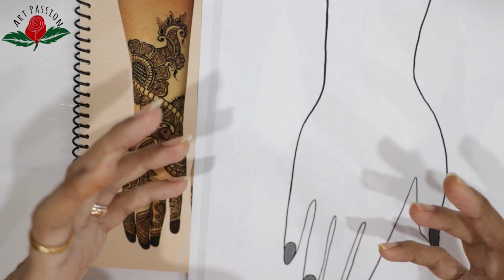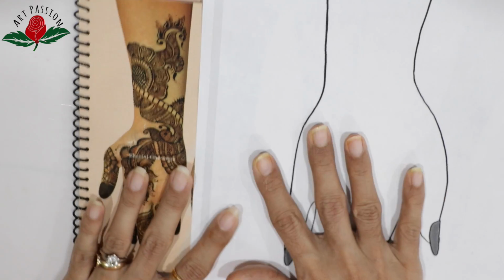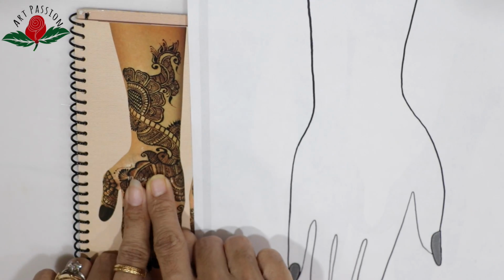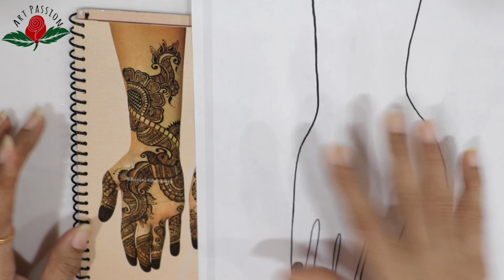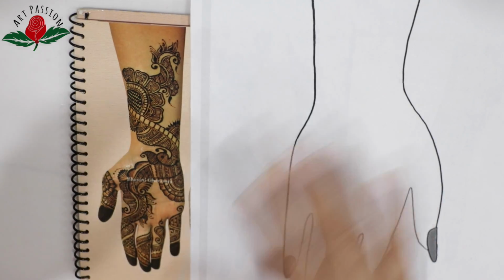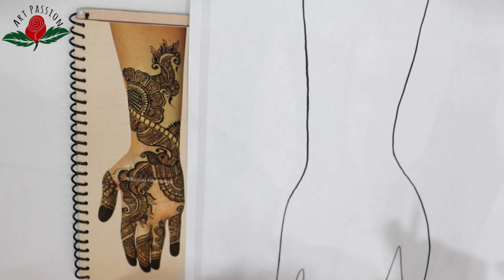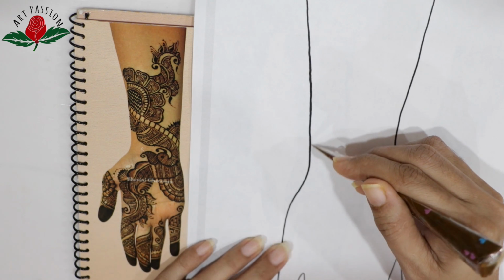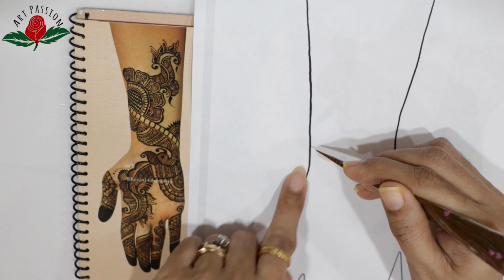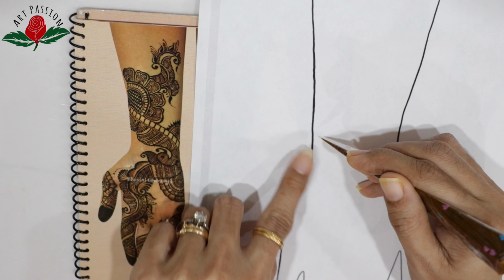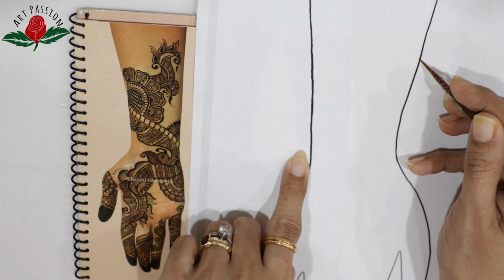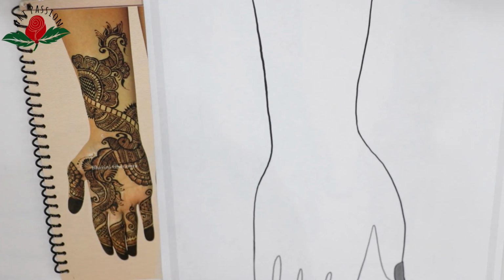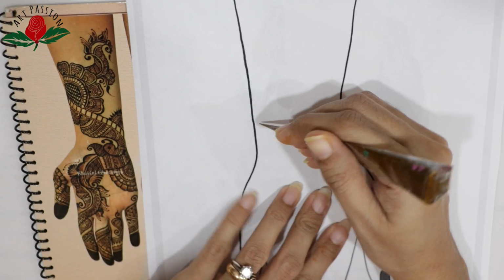So in that way we will understand what challenges we face when we have some reference, and we have to create that reference in an opposite direction. So that will be one more thing we will learn in this tutorial. Design starts from the little finger near the wrist area below the little finger, and it is going towards thumb. So I am recreating design from this reference design.